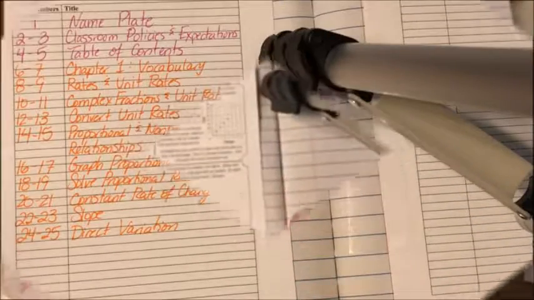On page 20, you're going to glue in the one that says constant rate of change. Page 21, you're going to leave blank. On page 22, you're going to glue in the one that has the rise and run for slope. And then on page 23, you're going to glue in the one that has try it out. And then on page 24, you're going to glue in the direct variation. Go back and fill out your table of contents, all right? And I will show you how to do that.